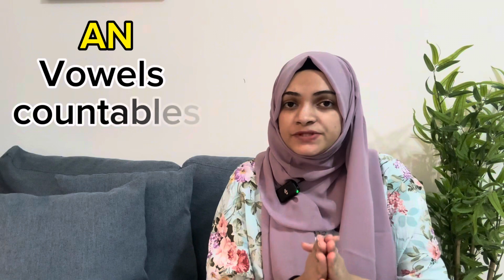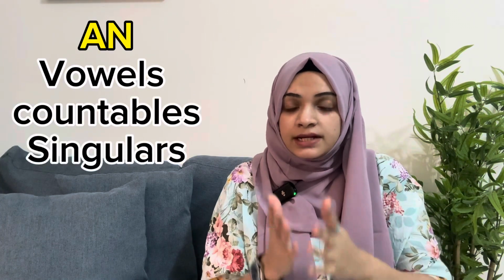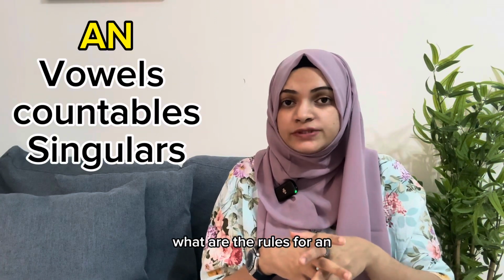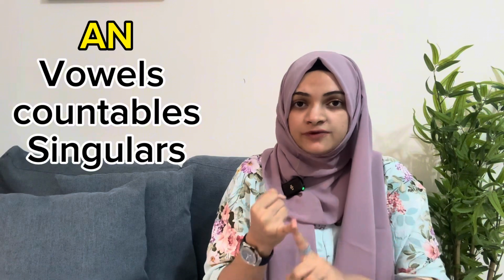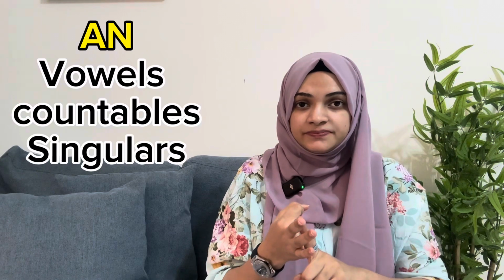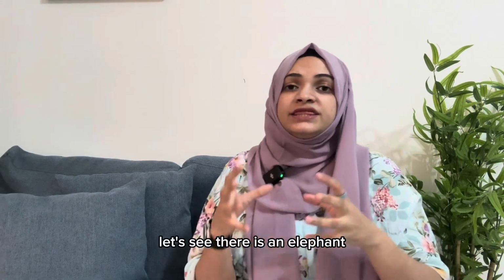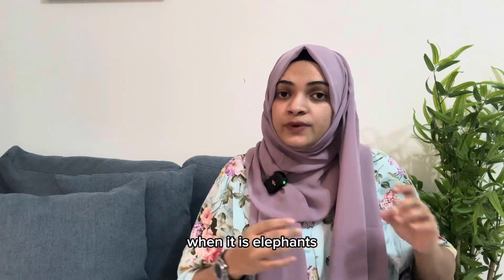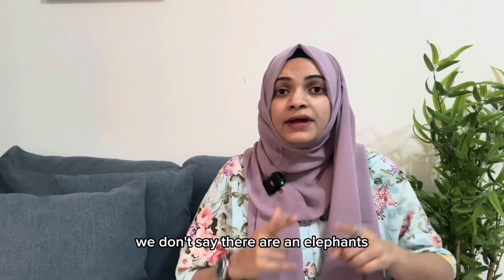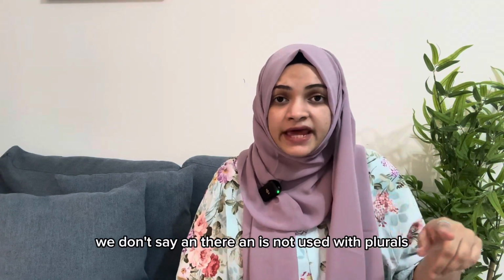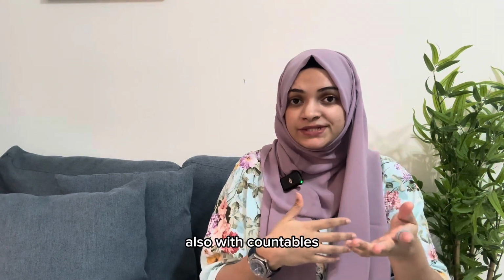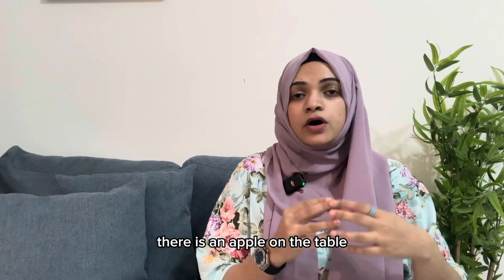Also, an comes with countable nouns. Countable and also singular nouns. So, what are the rules for an? It should come before a vowel. It should come only with countables and with singulars. Let's see. There is an elephant. When it is the plural elephants, we don't say there are an elephants. We don't say an there. An is not used with plurals. Also with countables. There is an apple on the table.